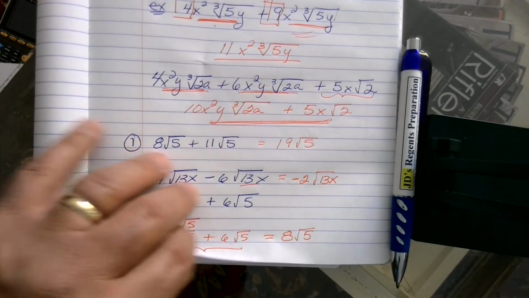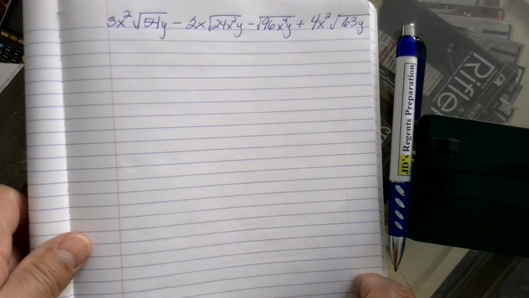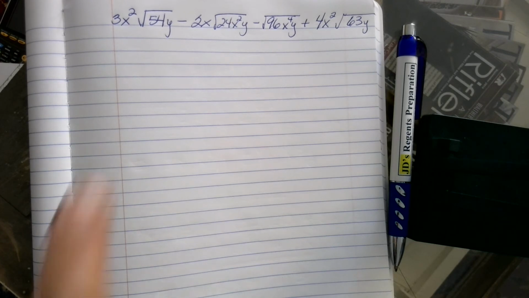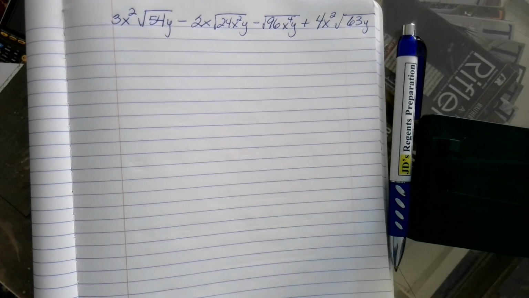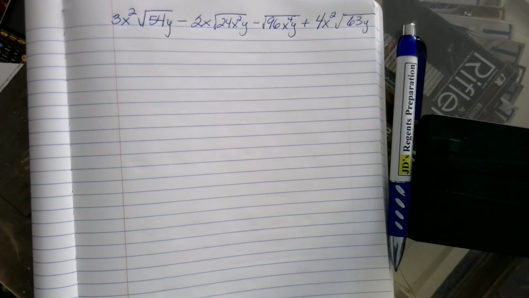We have one more example, a big one on the next page. So you might want to pause it, write this one down, and attempt this problem. If you're going to attempt this problem, I would suggest that you do it in 1, 2, 3, 4 different radicals, and do each one and work it all the way down, and then see where it goes.